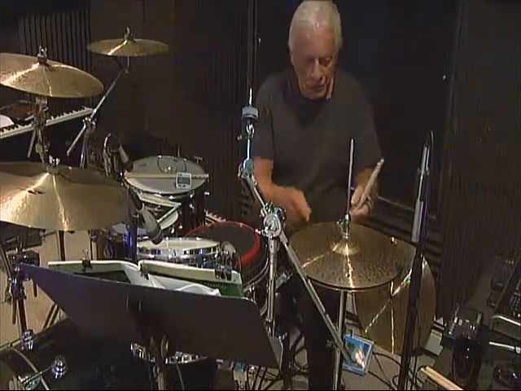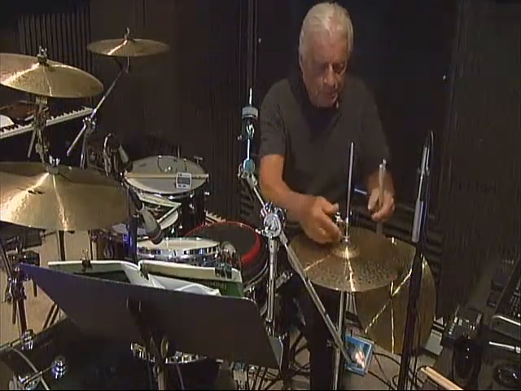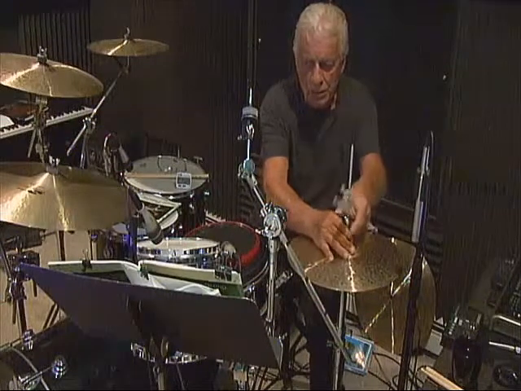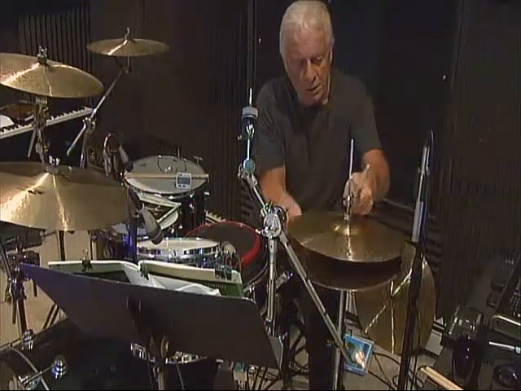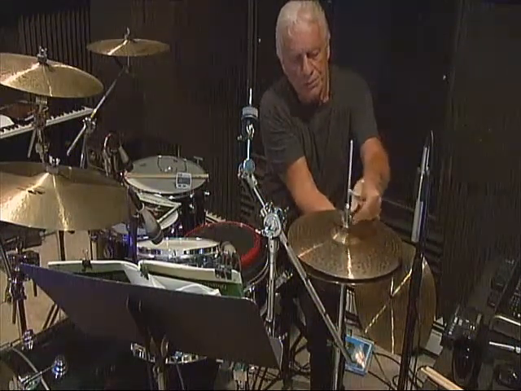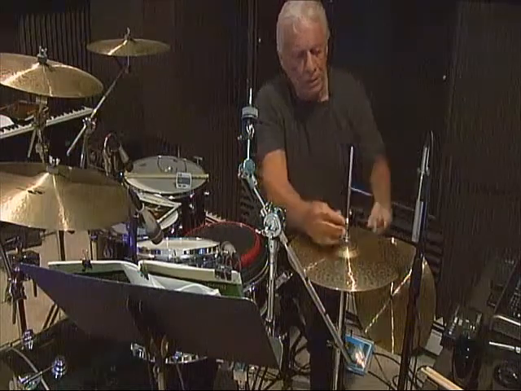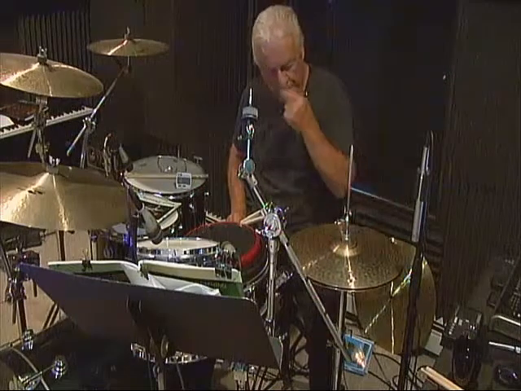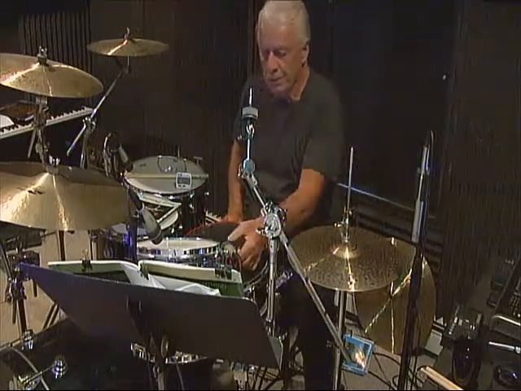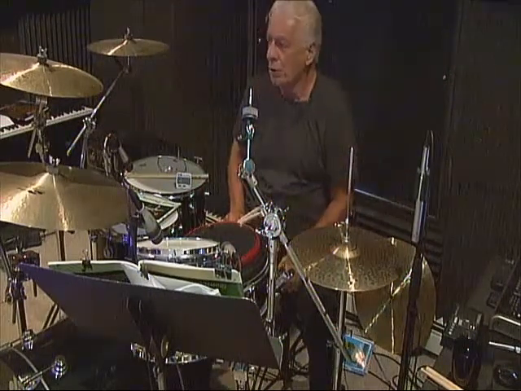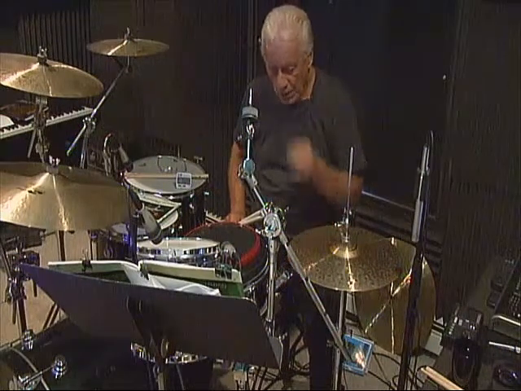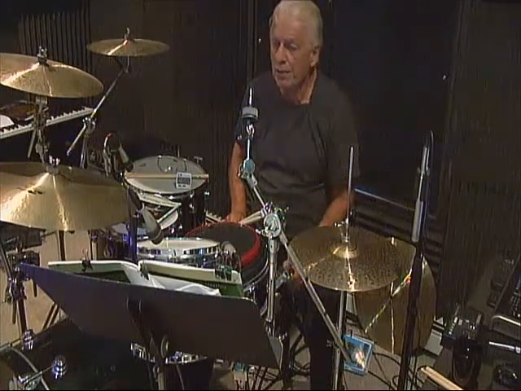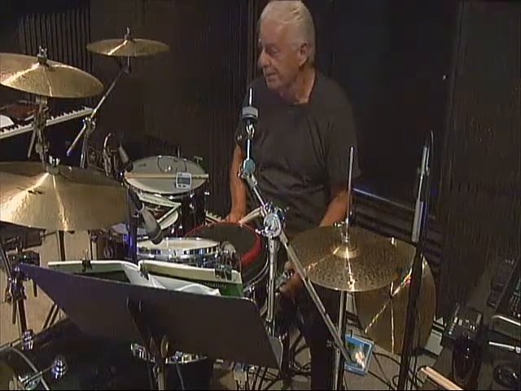Now, for instructional reasons, we can do this a few different ways. But before I approach the different ways, I want to give it to you the way you're going to receive it, or if you were reading for somebody, what the pulse would be. In the beginning of the book, we have the counting systems for 6/8.